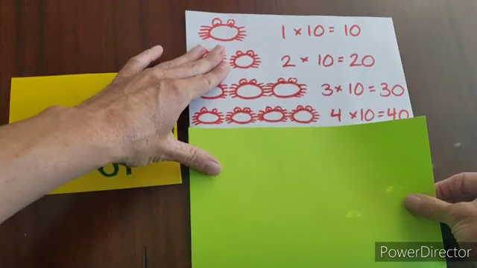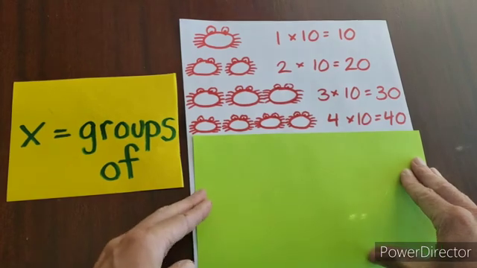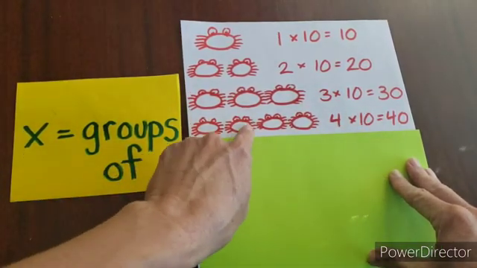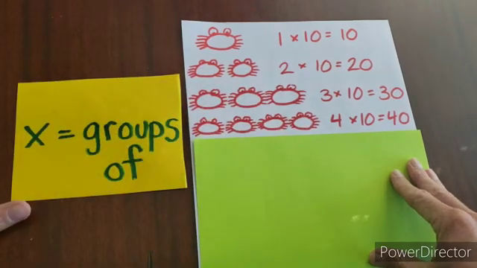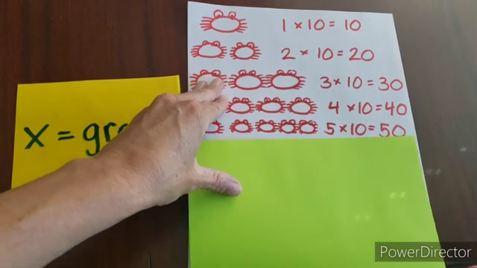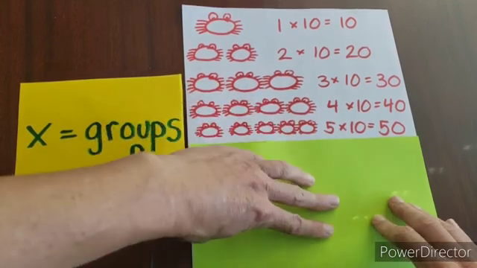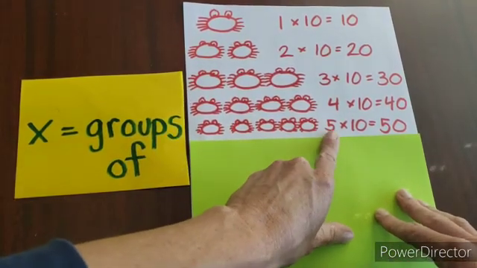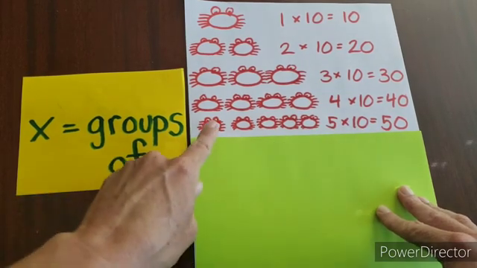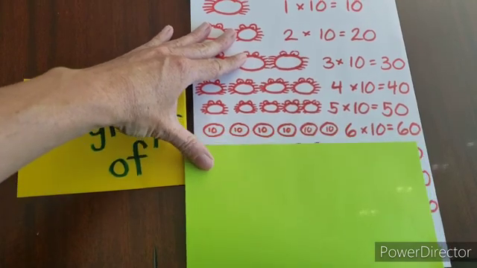Okay? All right. What if we have 4? 4 groups of crabs, so 4 times 10 is 40. So 10, 20, 30, 40. Are you starting to see the pattern? Something that's cool about times with 10 is that you just add a 0 to the number. So look, 5 times 10, if we take 5 and add a 0 to it, we get 50. 10, 20, 30, 40, 50. Look, there's more and more crabs each time.